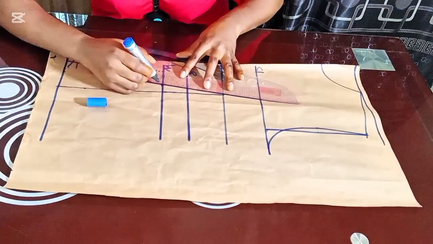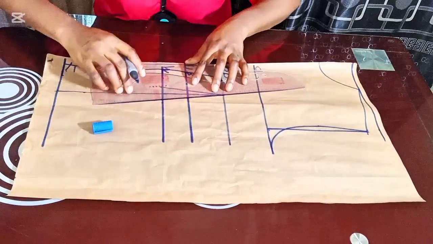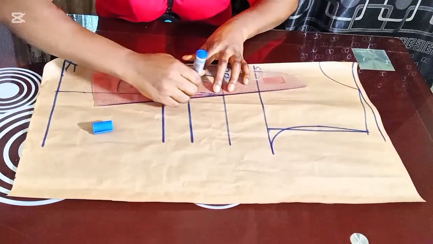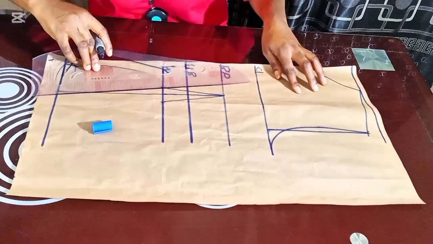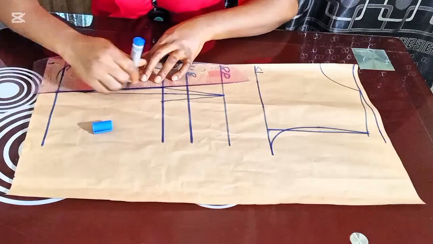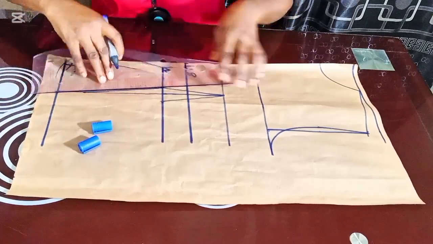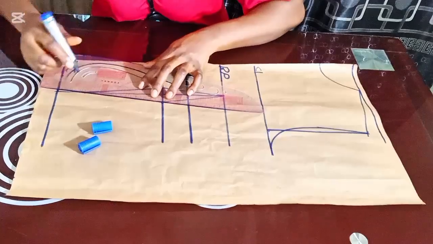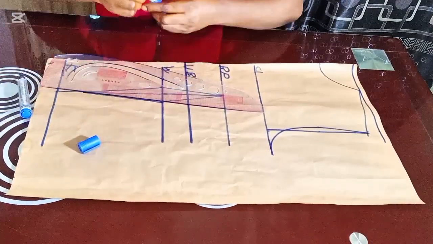After marking out my dart width, I'll just connect it from my waistline up to my bust point like this. I'll also connect from the 2 inches from here up to the waist, the dart, like this. And I'll also do the same for this side of the dart leg like this.